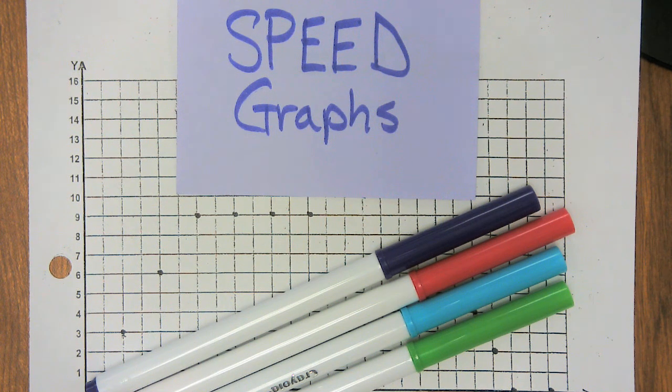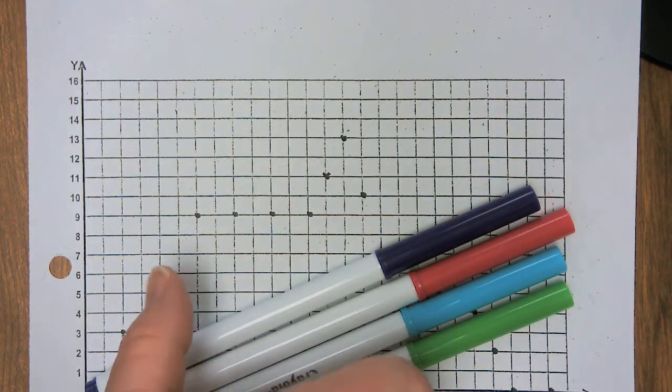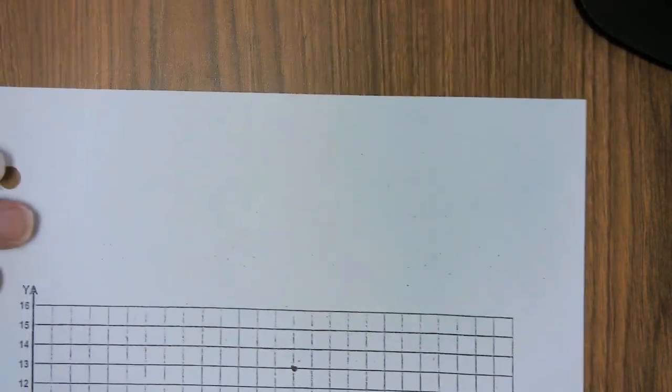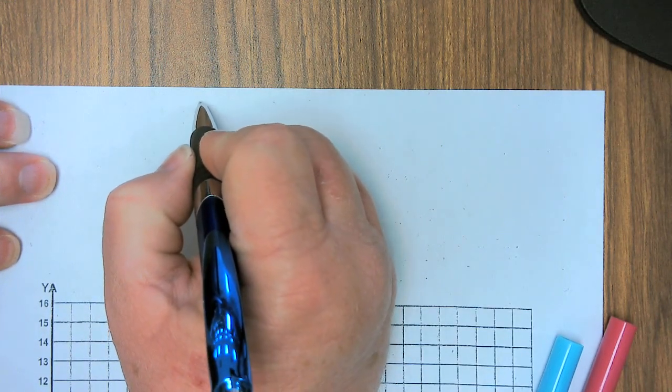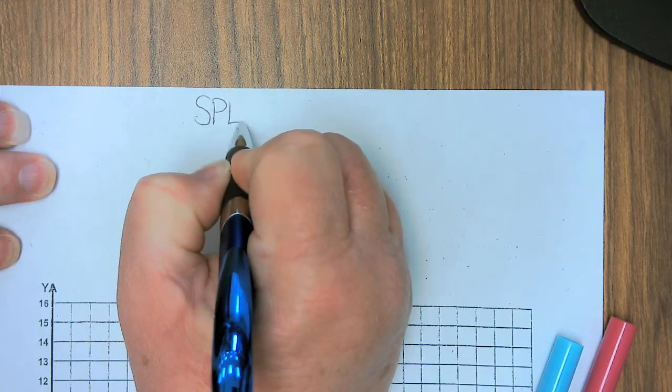Today, we're going to be taking notes on speed graphs. For these notes, you're going to need the graph paper and 4 colors. So we'll start off by writing a title at the top of our page. We're going to write speed graphs and do it in all capital letters.